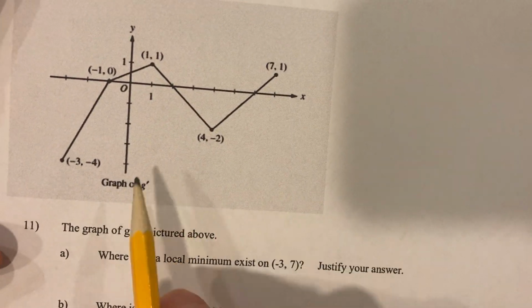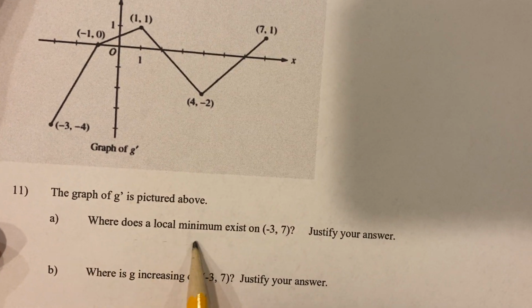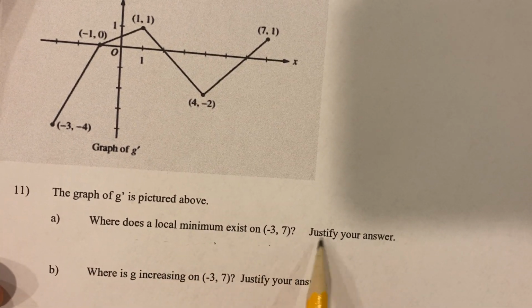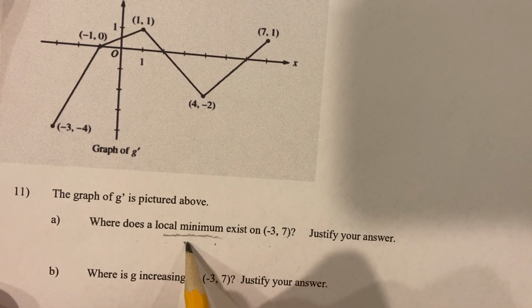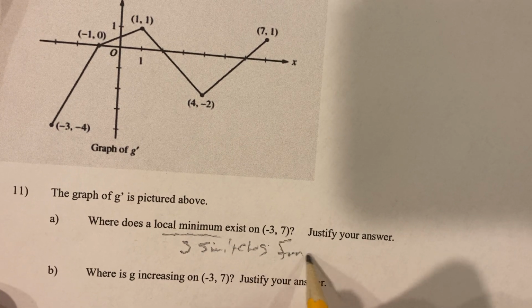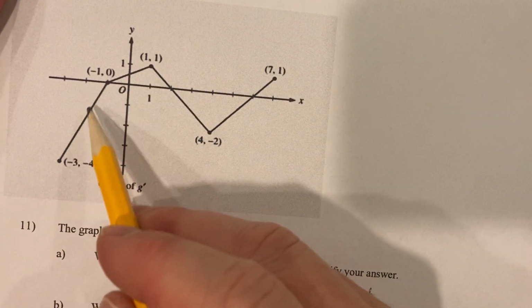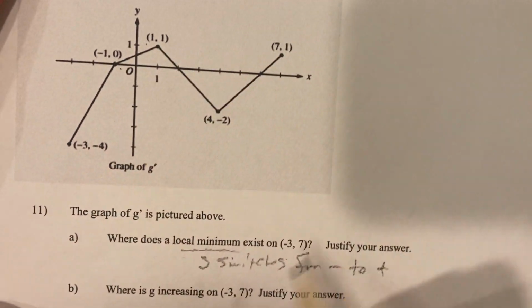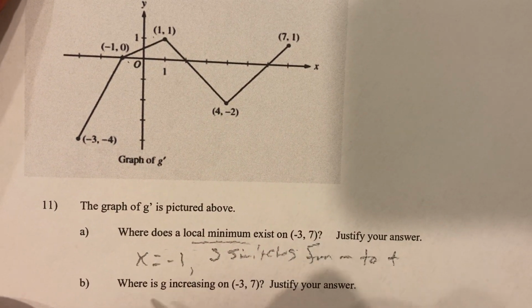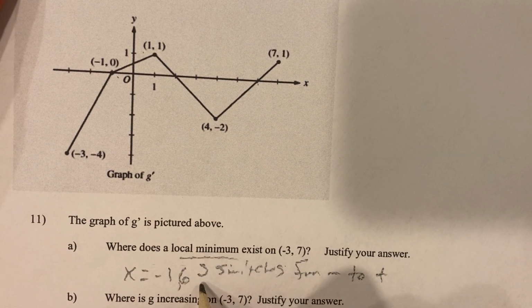All right, then finally we were given a derivative graph, and A says, where does G have a local minimum between negative 3 and 7? So we'll have a local minimum when our derivative switches from negative to positive. This is the derivative, and this switches from negative to positive at negative 1. And then again at positive 6.